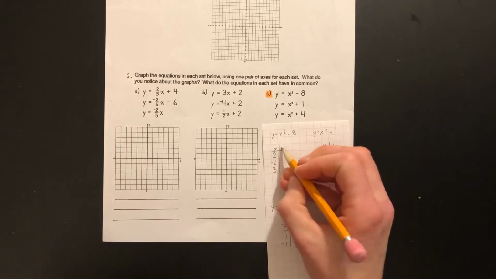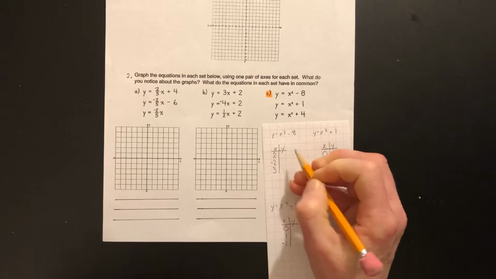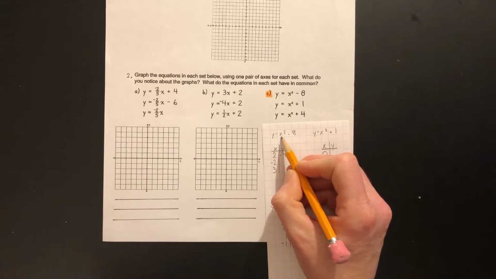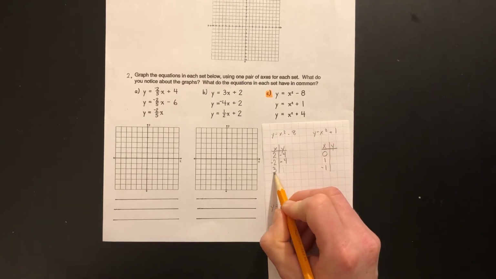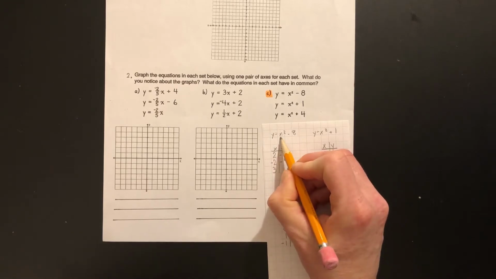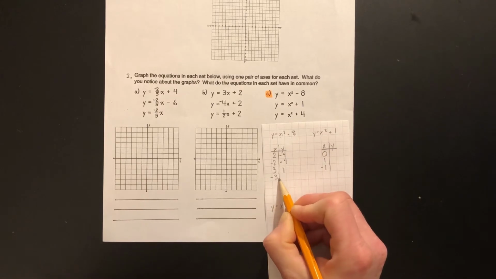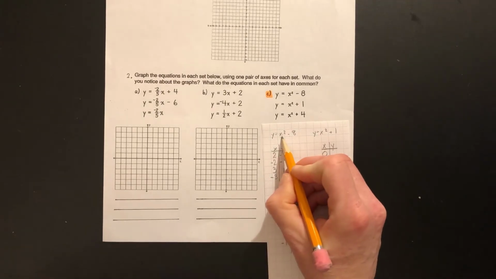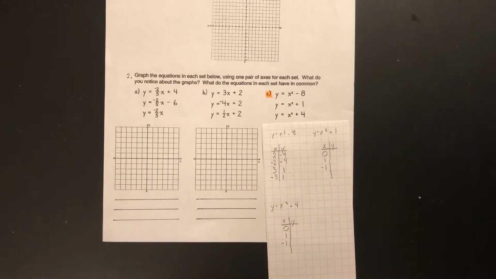x squared minus 8. If x is 2, 2 times 2 is 4. 4 minus 8 is negative 4. If x is negative 2, well, negative 2 times negative 2 is also positive 4. Minus 8 is negative 4. Number 3. 3 squared is 9. 9 minus 8 is 1. I'll go ahead and do negative 3. I think I'm going to do 4 on these. Negative 3 squared is 9. Minus 8 is 1. These aren't lines. That's why I'm doing 4.